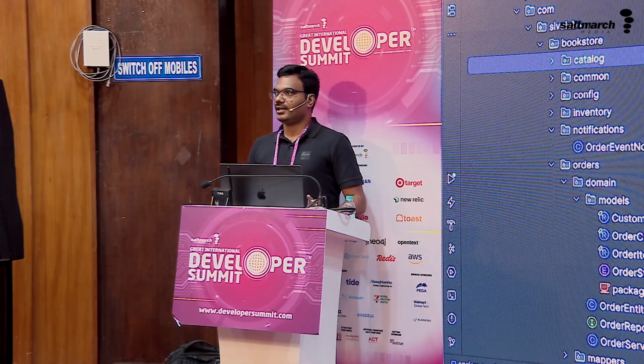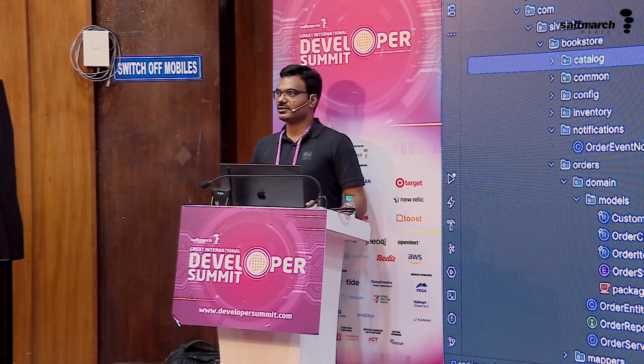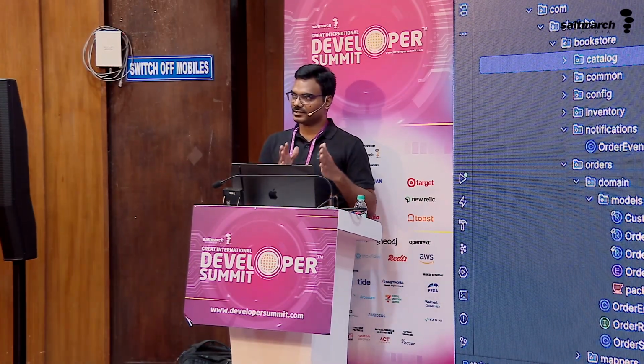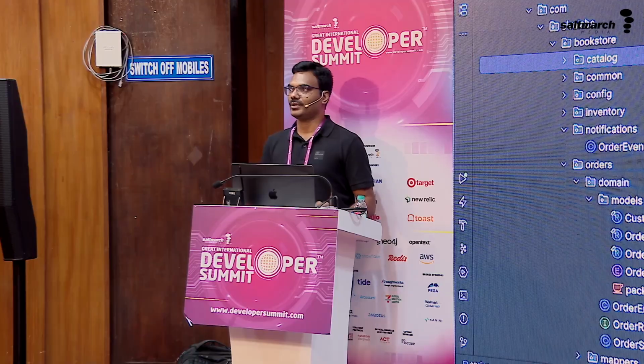It's going to be a single Docker image. I mean, it's not going to be multiple jars or anything like that. It's still one single Spring Boot application.